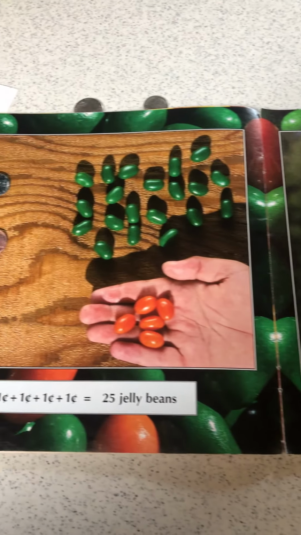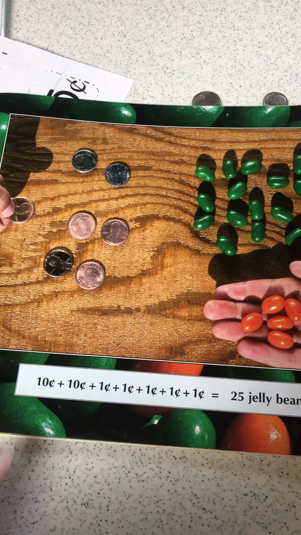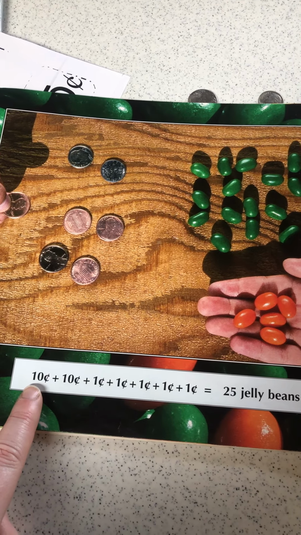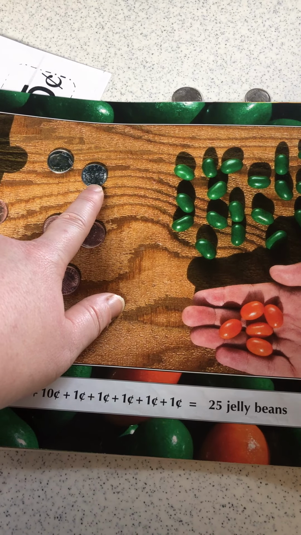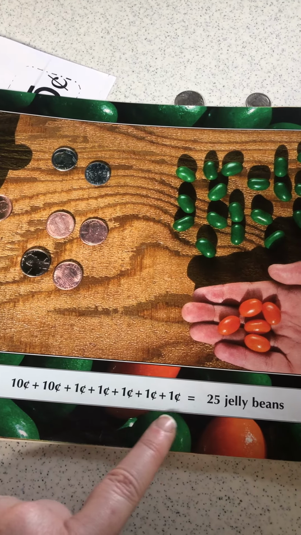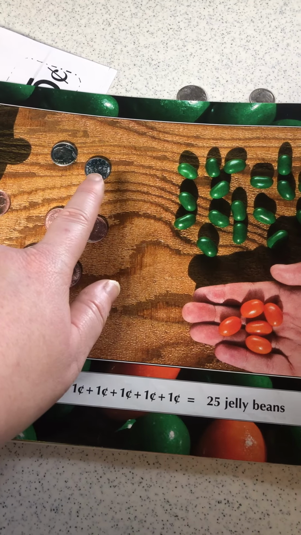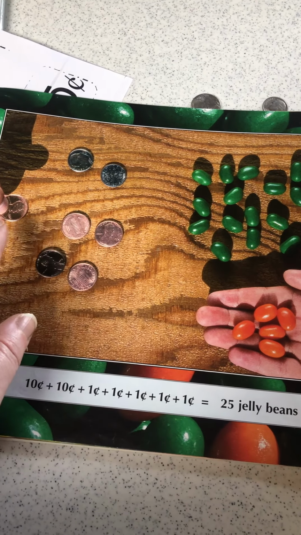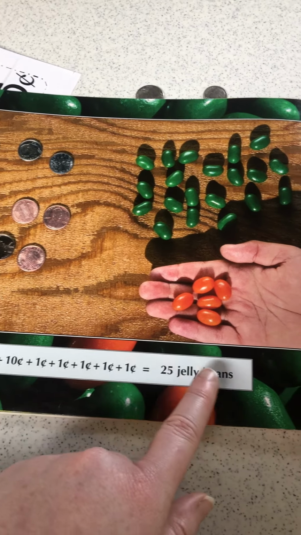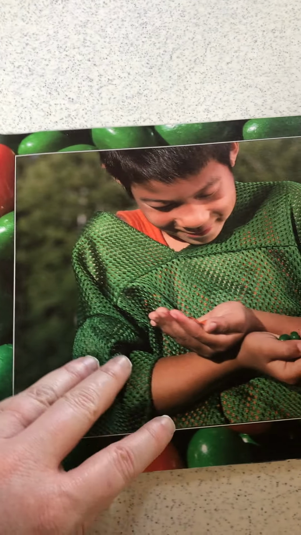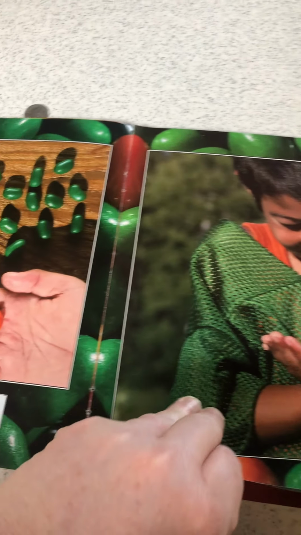Here's another way to buy 25 jelly beans. We've got 2 dimes, 10, 20. Here they are. 10, 20. Dimes are worth 10. And 5 pennies. So we have 20, 21, 22, 23, 24, 25. 25 cents. He can buy 25 jelly beans, and his uniform matches the jelly beans he bought.